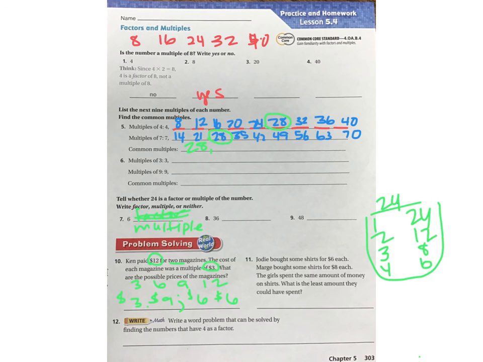All right, for number 12, it says write a word problem that can be solved by finding the numbers that have 4 as a factor. So you're going to be looking for multiples of 4 because 4 is a factor of every multiple of it. Does that make sense? 4 would be a factor. So is 4 a factor of 4? Is 4 a factor of 8? Yeah, because 4 times 2 is 8. So those are some examples. All right, ready and go.